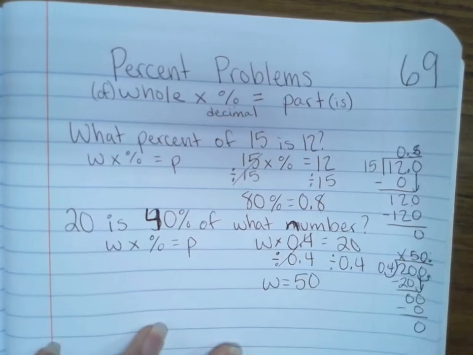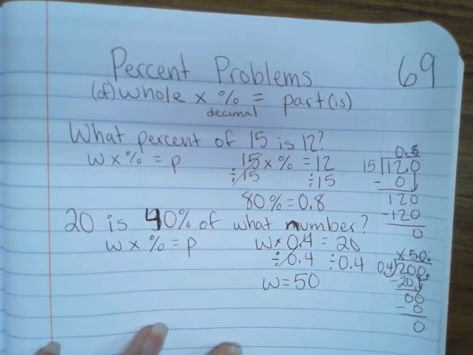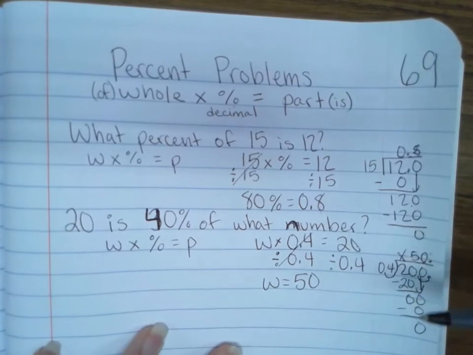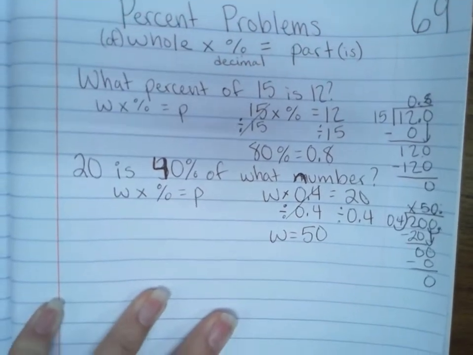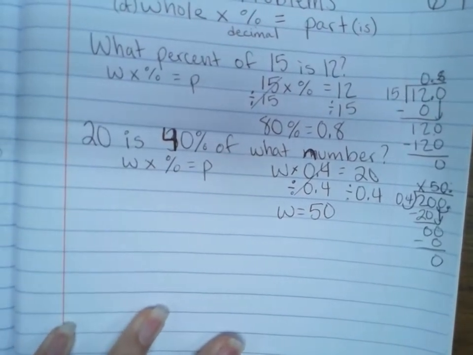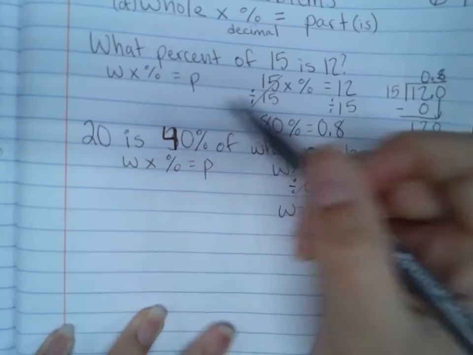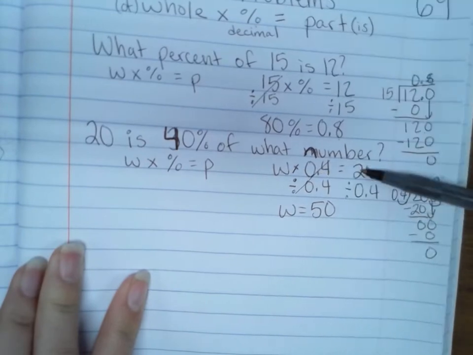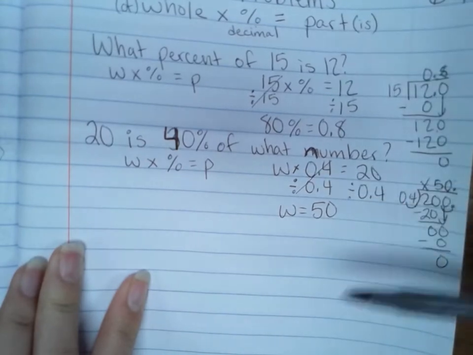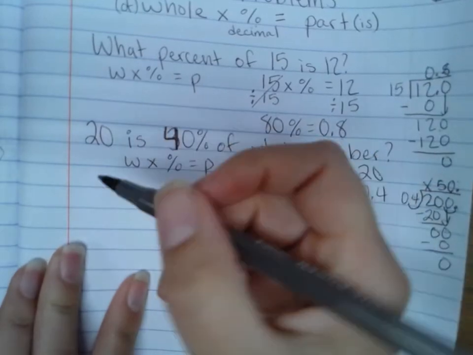Now this is where you can check your work. 50 times 0.4 should give me 20, and it will. So my original number was 50. Okay, so plug in what you know, solve for what you don't. Here when they're together, then we just multiplied them. But because this is on the other side of the equals, I need to undo it. So I needed to go backwards. So I divided by 0.4 here.